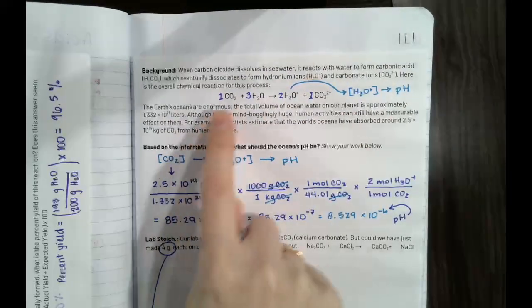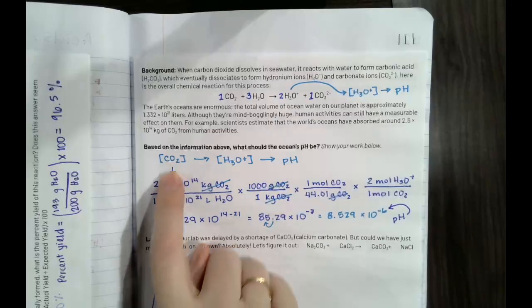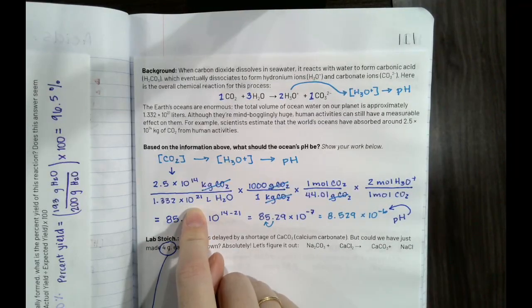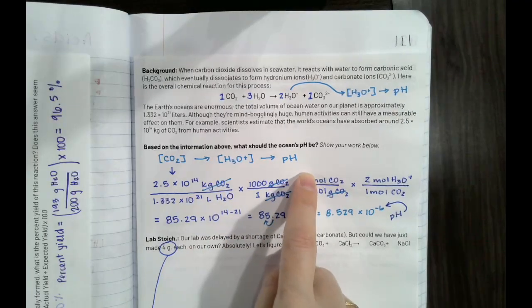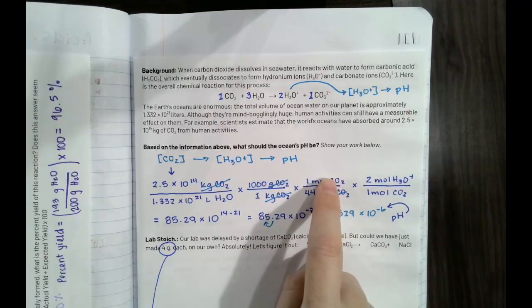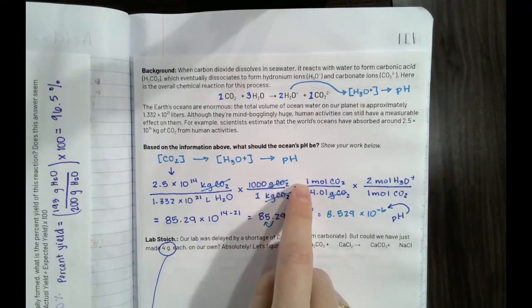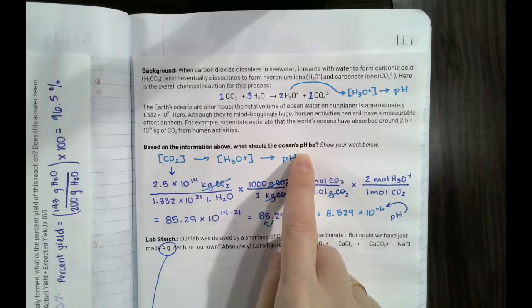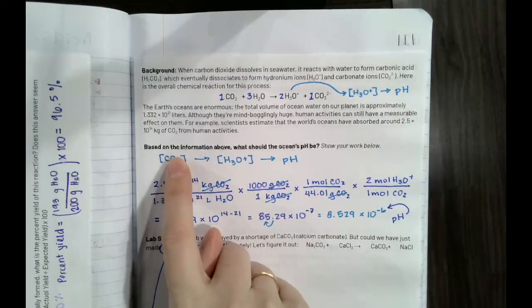We balanced the reaction, and then we worked backward to say, okay, if this much CO2 was absorbed in this much water, the ocean, and we convert those kilograms all the way to moles, we divide moles of CO2 by the liters in the ocean, we could get a concentration of CO2 in the ocean. But the ocean's pH is what it asked for. So if we want that, we've got to convert concentration of CO2 in the ocean to concentration of H3O+.